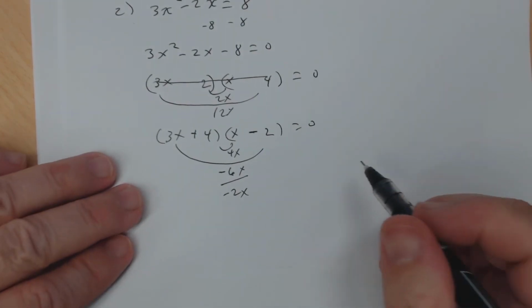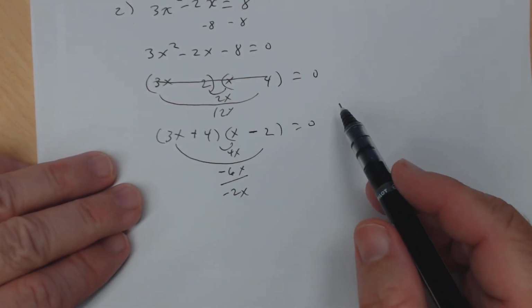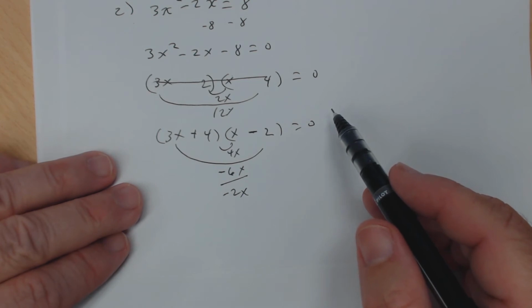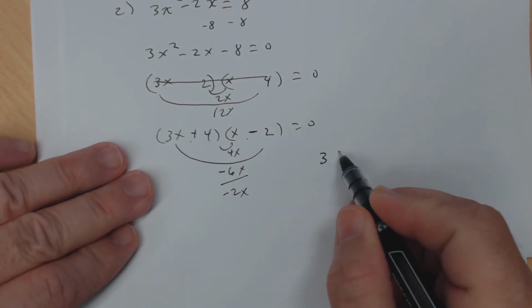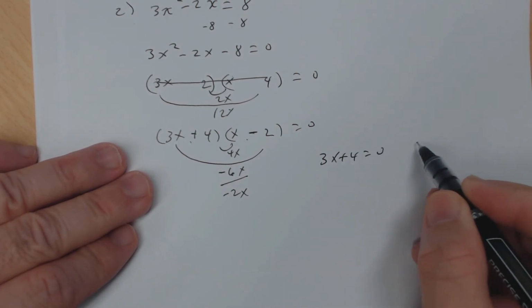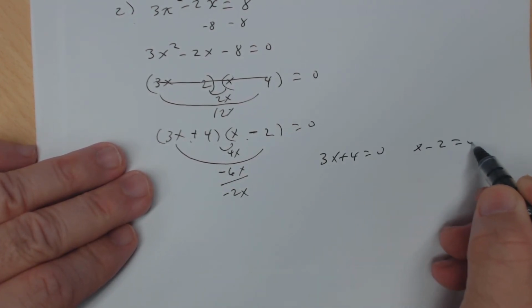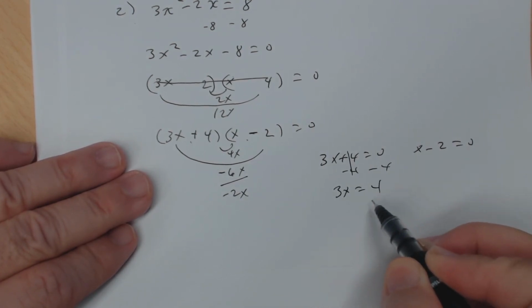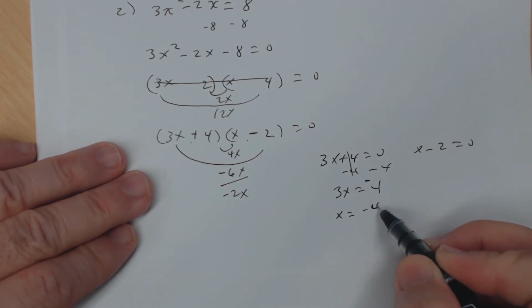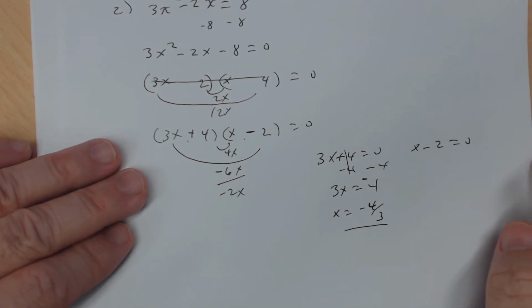All right, and then finally, we got to use the zero factor property, or the zero product principle. So I set each of those factors equal to 0. So I get 3x plus 4 equals 0, x minus 2 equals 0, and then I solve for x. So I get 3x equal negative 4, so x is negative 4/3. So there's one of your solutions.